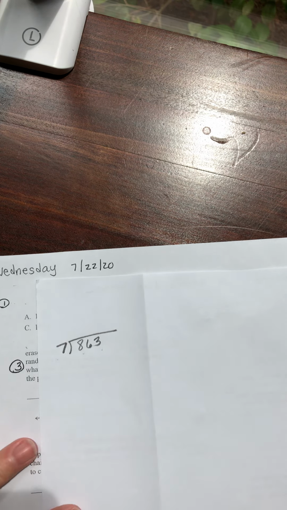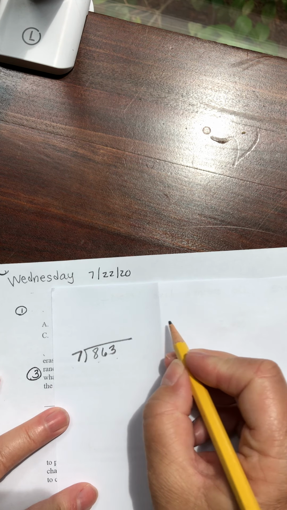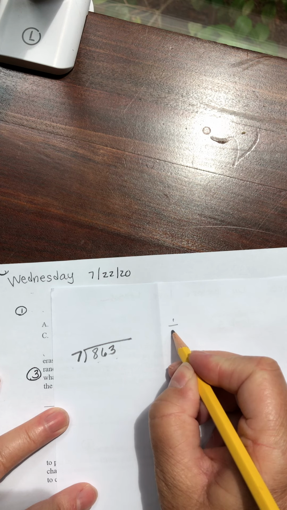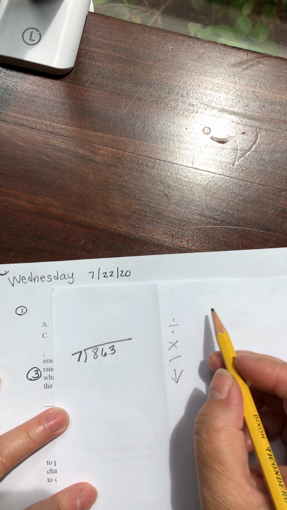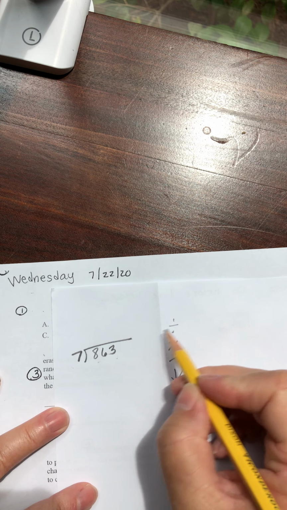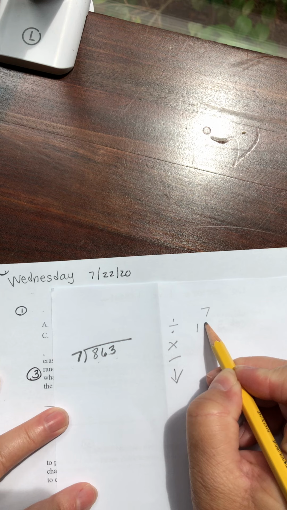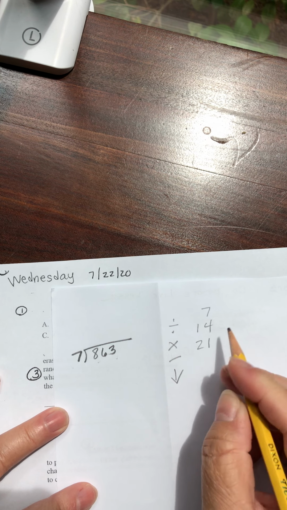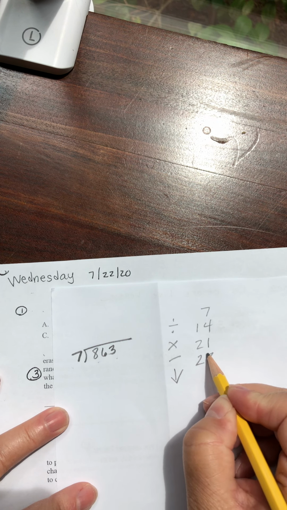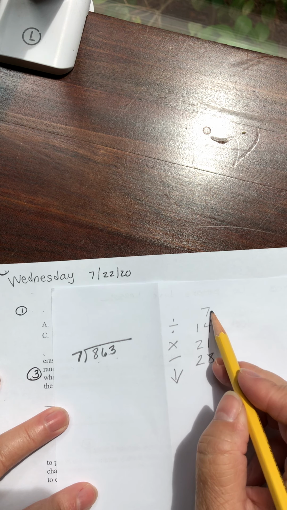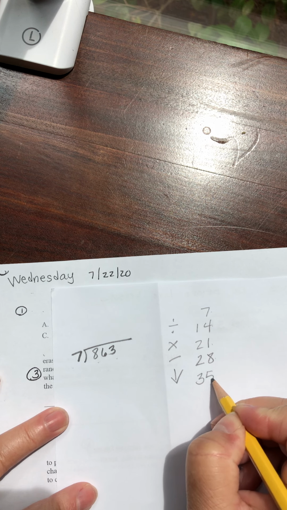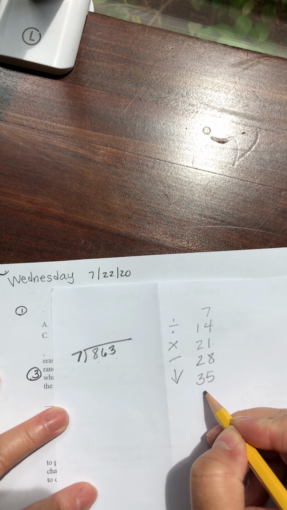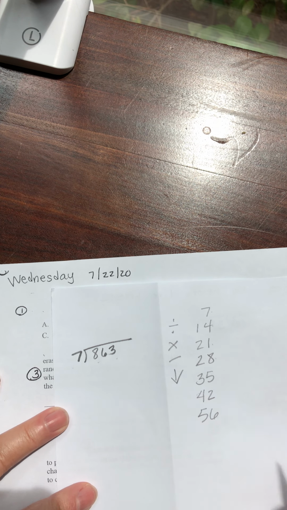All right, I'm gonna do it both ways. I'm gonna do the divide, multiply, subtract, bring down method, or the standard algorithm. I'm gonna write my multiples: 7, 14, 21, 28, 35, 42, and 56. I'm going to stop there.